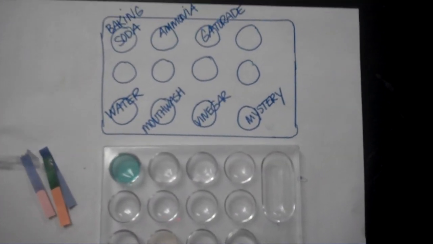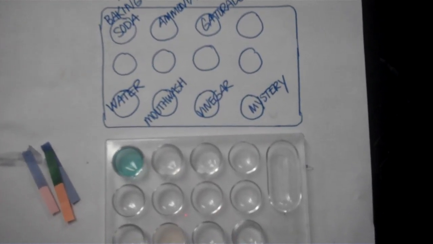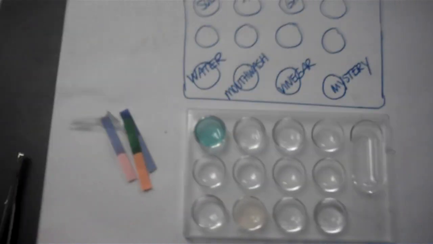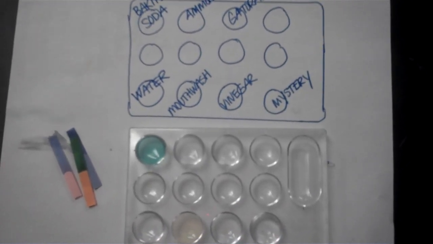So now on the data table, in the final column, you need to answer this question. Based on all your results from the litmus paper, the cabbage juice, and the pH paper, is this solution, the baking soda, an acid, a base, or neutral? We're now going to repeat all those tests on the remaining 6 solutions. So our next solution is ammonia.